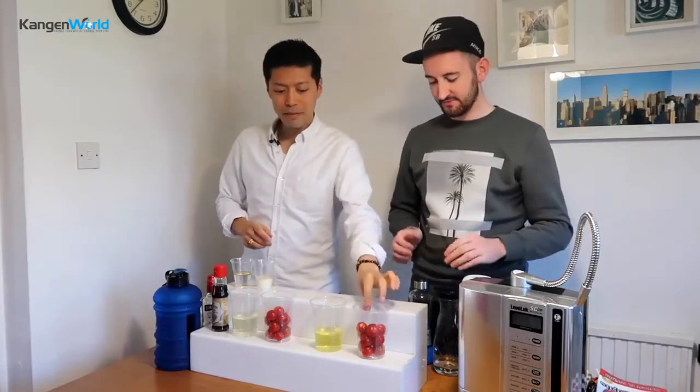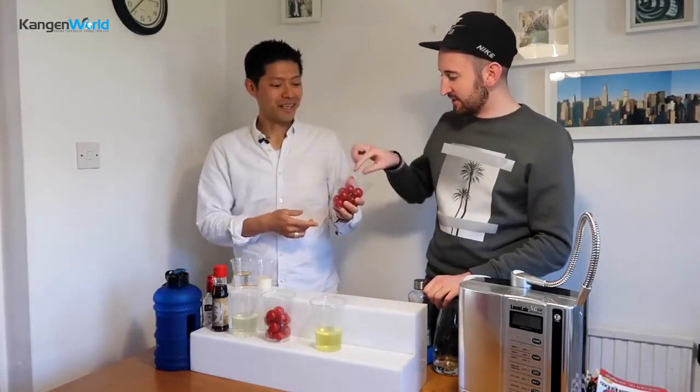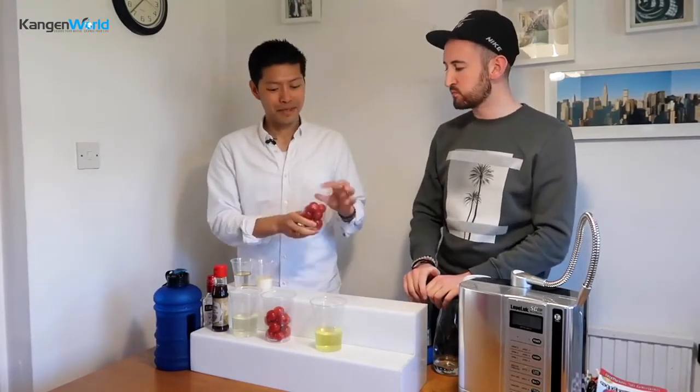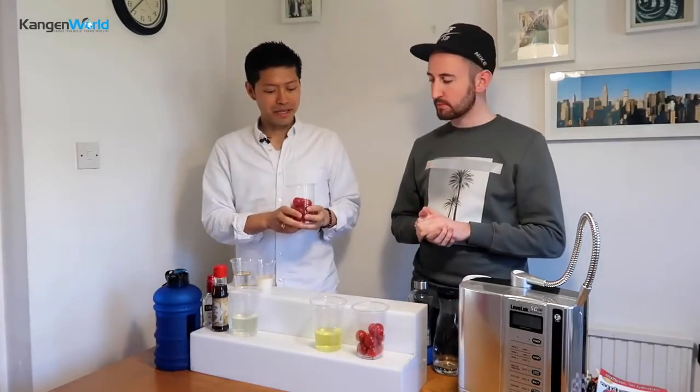And what I'd like to do, please, is invite you, Liam, to have a little taste test. This is which one? This is the first one. This has been washed in the strong Kangen water. And after you've tried the first one, please try the second one, which has been washed using tap water. How we were normally washing these at home.